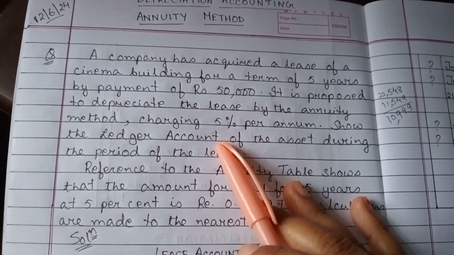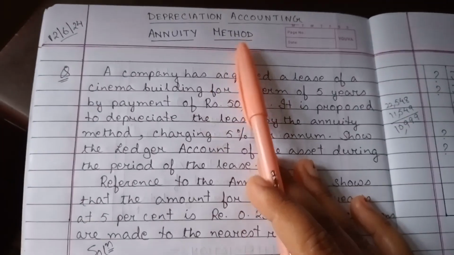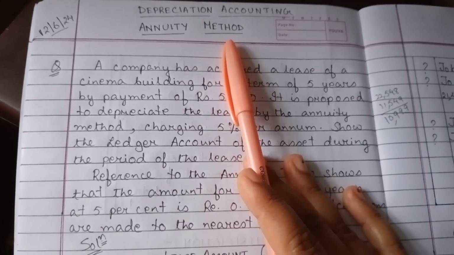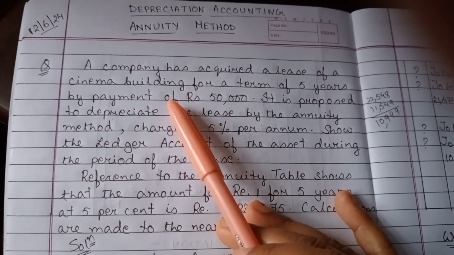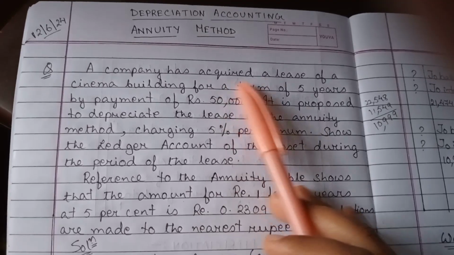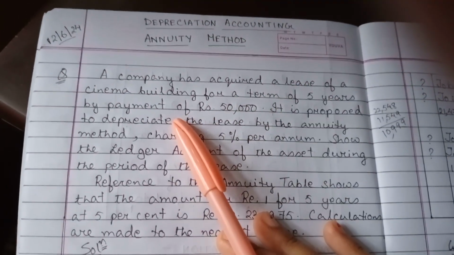Today I am going to discuss depreciation accounting under the annuity method. I have taken a sum. You just see, a company has acquired a lease of a cinema building.